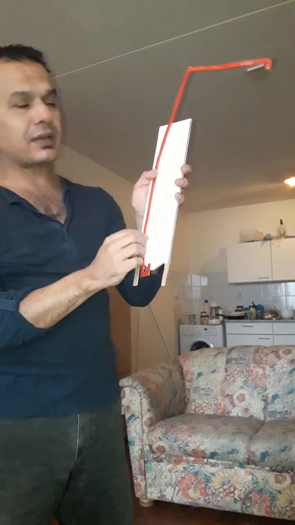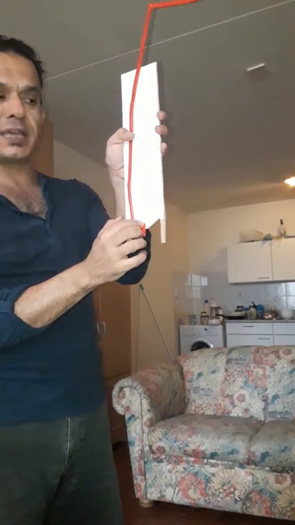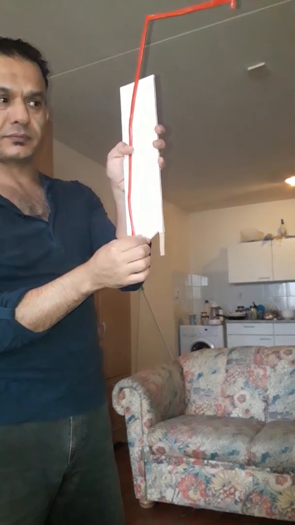How will I do that? This cylinder size is 7 inch. I have a water tap here, and it's closed now.